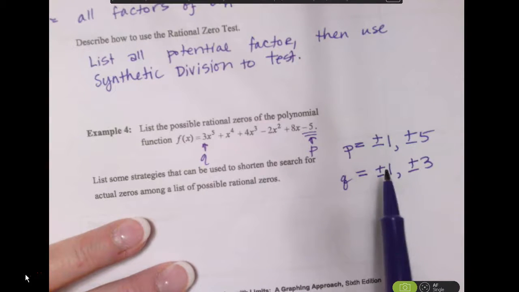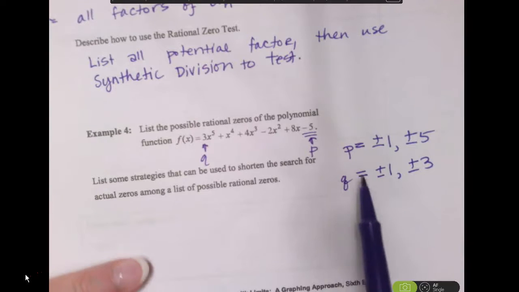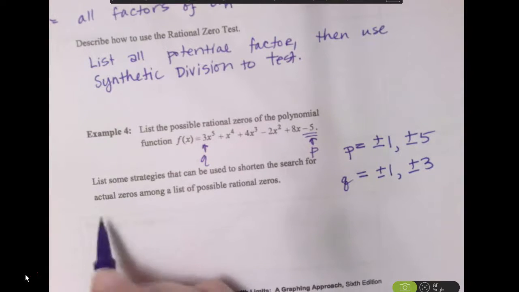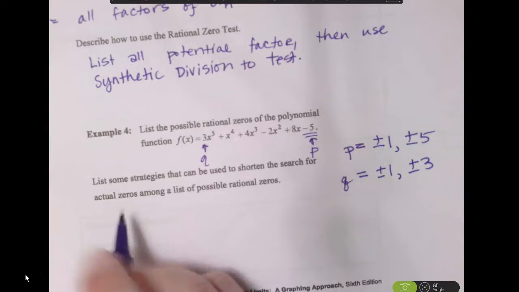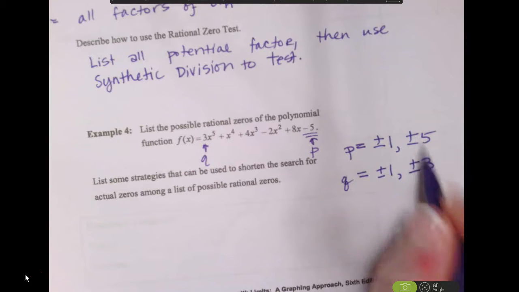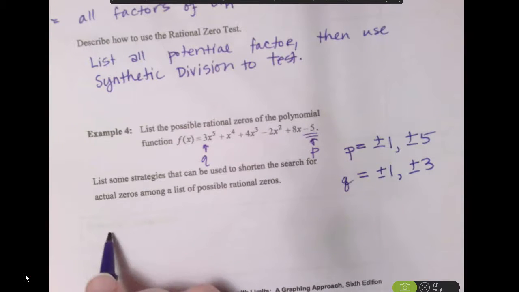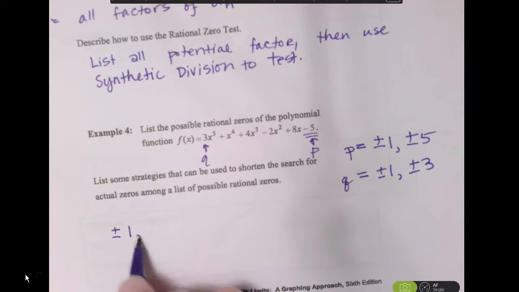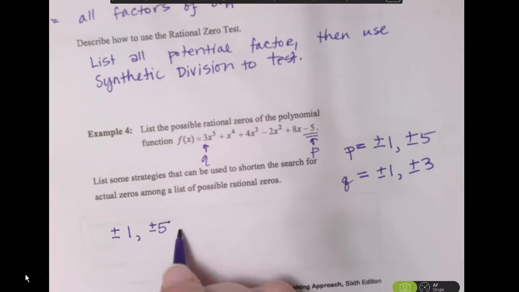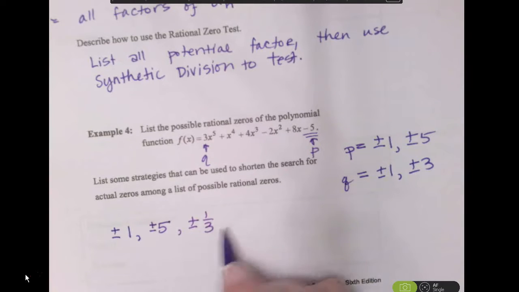So the potential rational zeros are all of the values of P over Q. So as I'm making a list, I could do 1 over 1, 1 over 3, 5 over 1, 5 over 3. Those are all the possible zeros of that function.